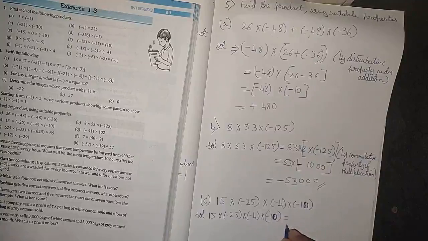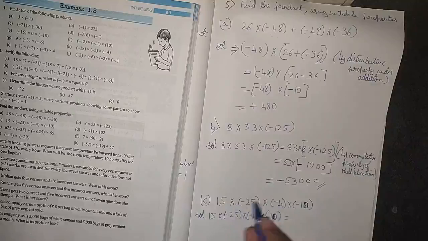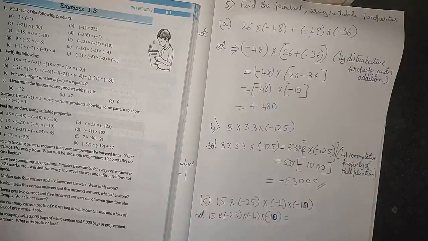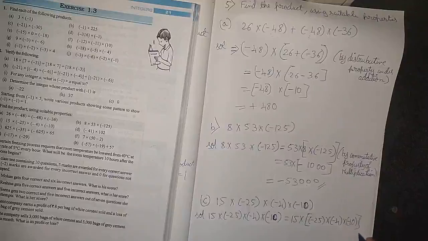So, see, while multiplying, I should multiply 15 into 25 first, then whatever answer I get, I should multiply with 4, then I will multiply with 10. But this will become difficult. So I'll write 15 into, open a square bracket, minus 25 into minus 4 into minus 10, close the bracket, close the square bracket.